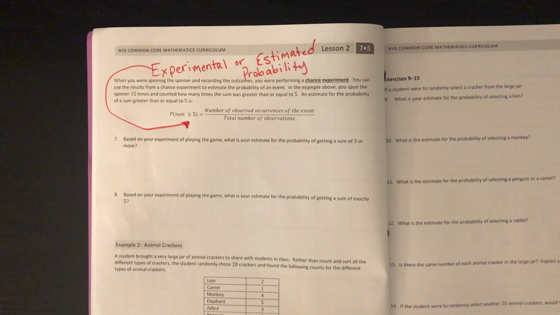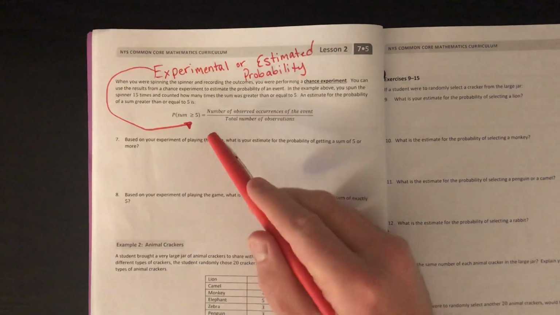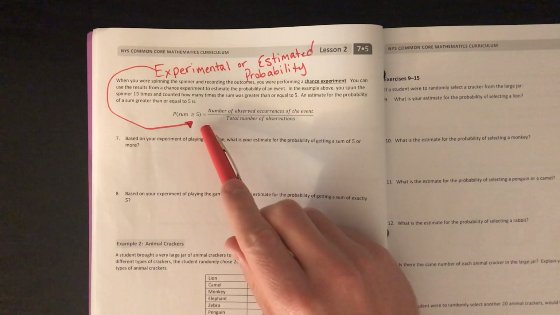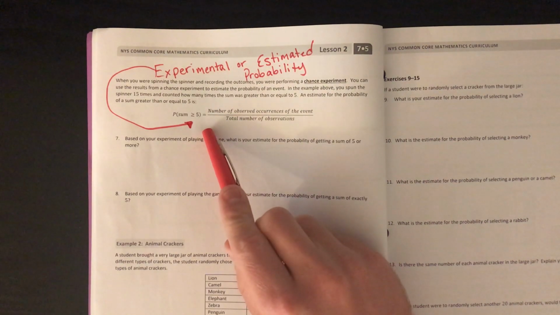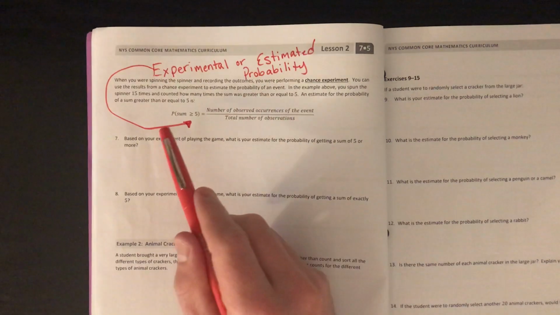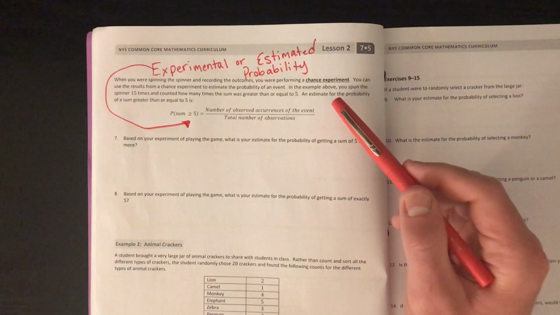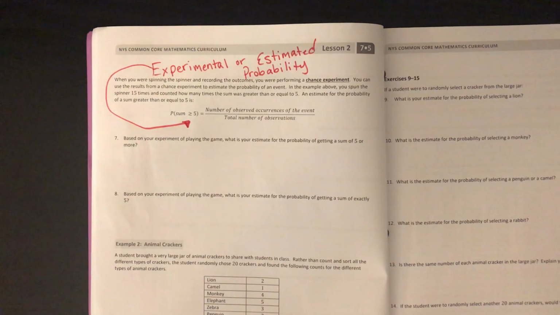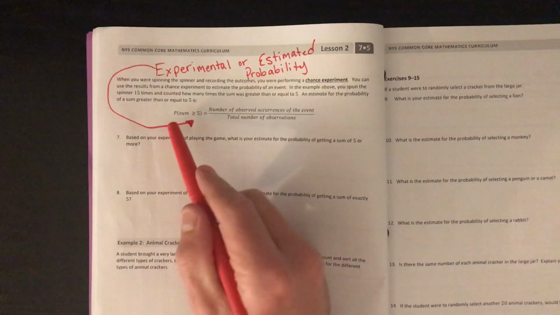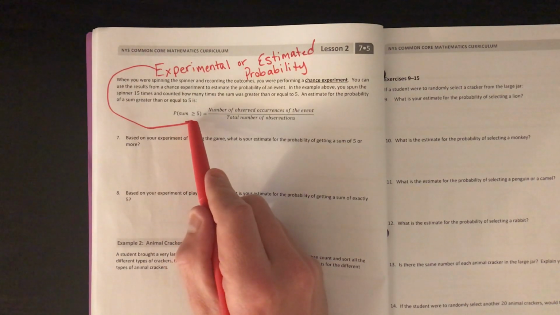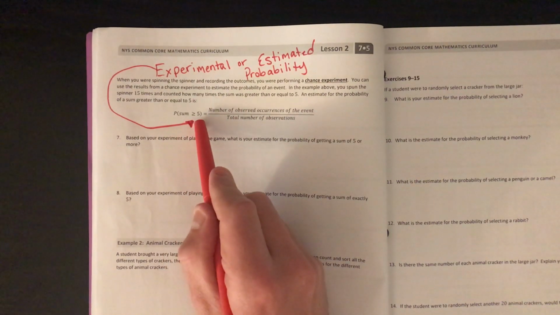All right, so this is the important formula here, or equation, whatever you want to call it, for experimental probability. And what this says is, imagine you are running a chance experiment a bunch of times that had to do with adding numbers, and you wanted to know what is the probability of the numbers you're adding up to greater than or equal to 5.